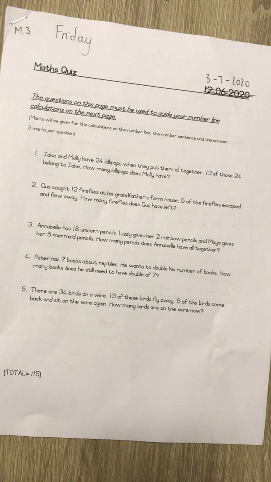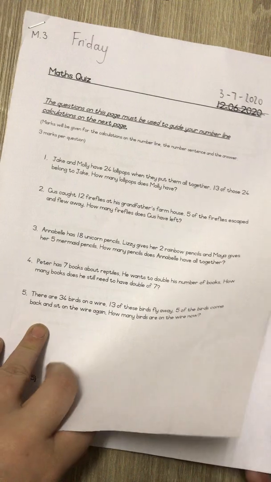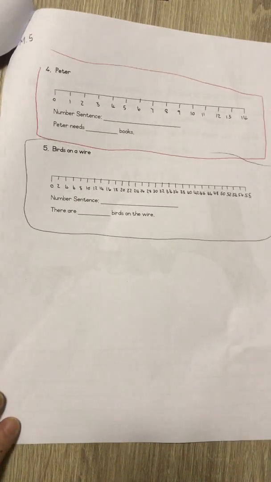Good. Now where your bounce stopped, keep your pencil there. 5 of the birds come back and sit on the wire again. So now you have to bounce again, but you decide which direction. So 13 flew away, but then 5 came back. My question, how many birds are on the wire now? So where your last bounce ended, that will be your answer.